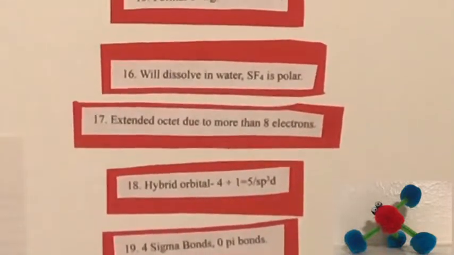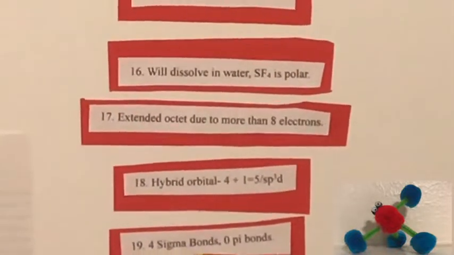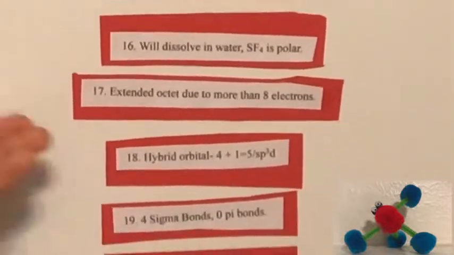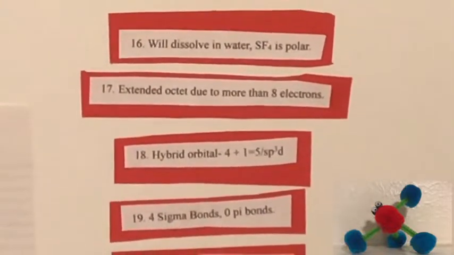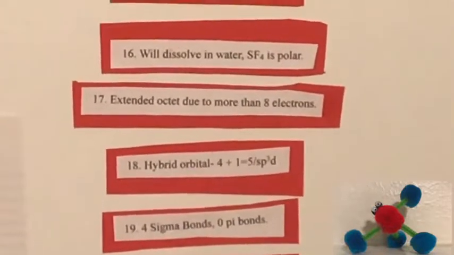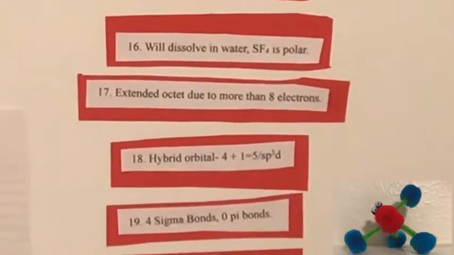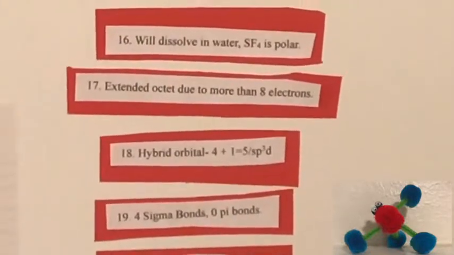Step 16, it will dissolve in water, as water is polar and SF4 is polar, and likes dissolve likes. 17, this is an extended octet due to more than 8 electrons on the central atom. You have 4 bonds. Each of these is 2, 4, 6, 8 electrons, and then you have the lone pair, which would be 10. So you have 10 electrons on the central atom, so it's extended.